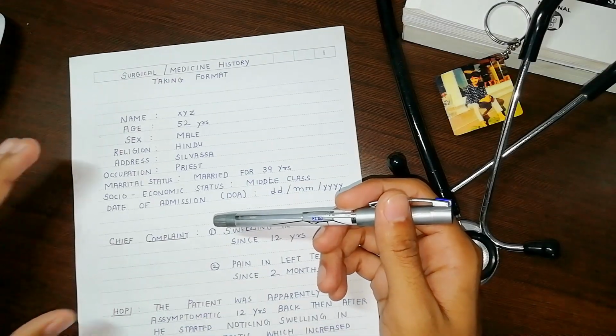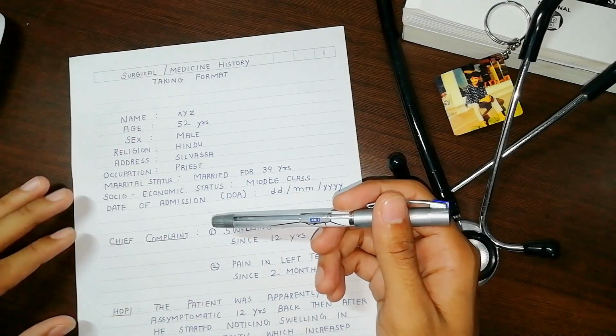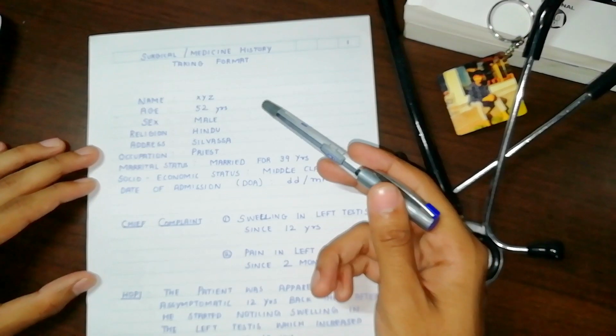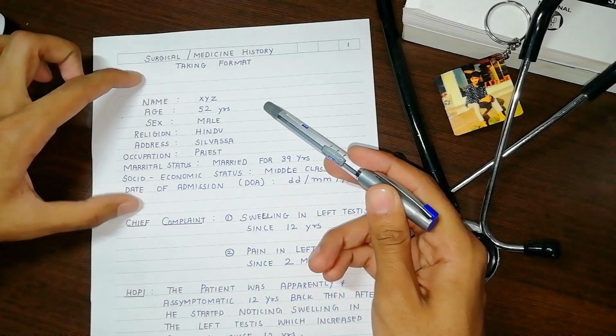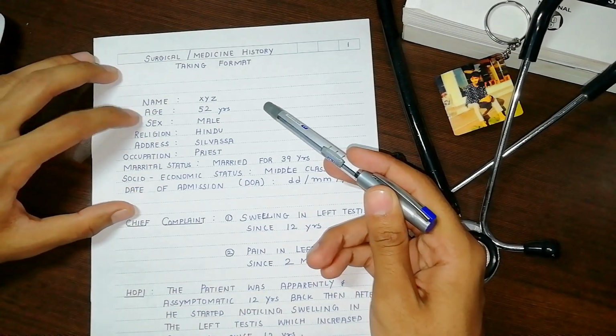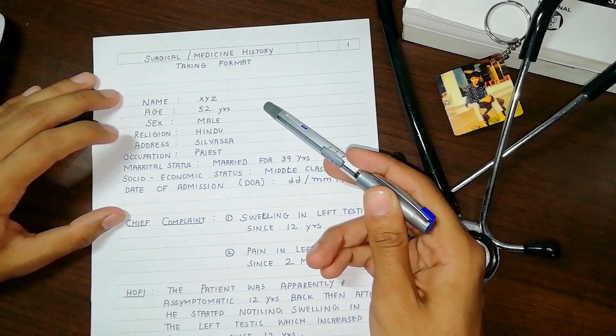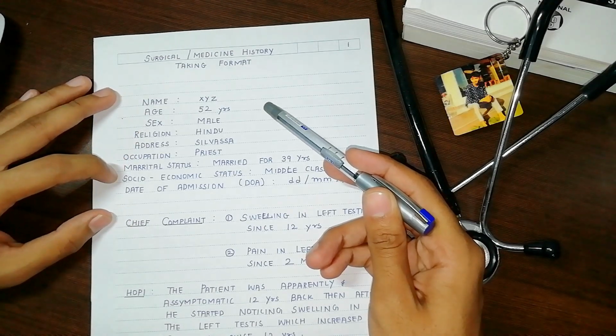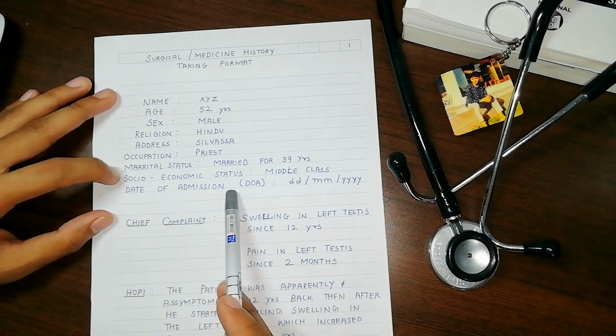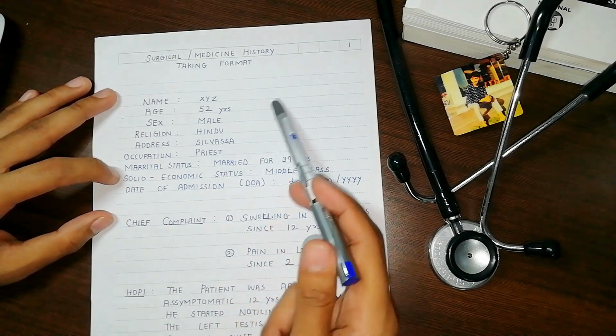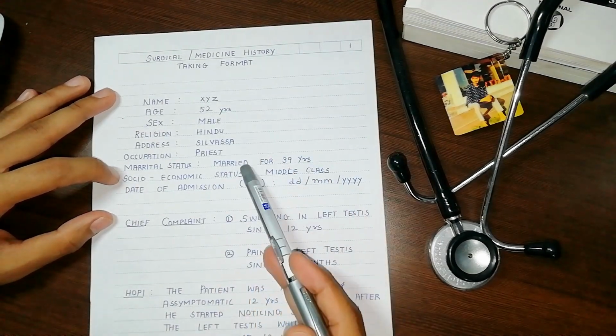We can use this format in medicine posting as well as the surgical posting. So here, same thing, we will mention the patient's particulars. You will mention their name, age, sex, religion, address, occupation, marital status, socioeconomic status, and date of admission. Here I have even written the history I took once.